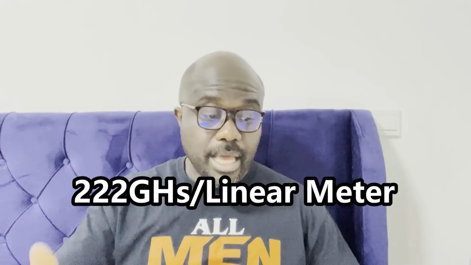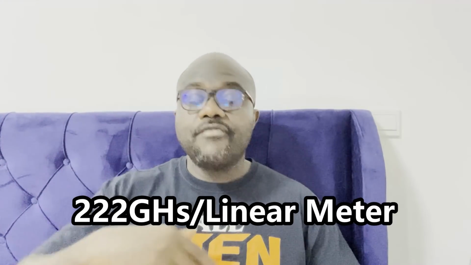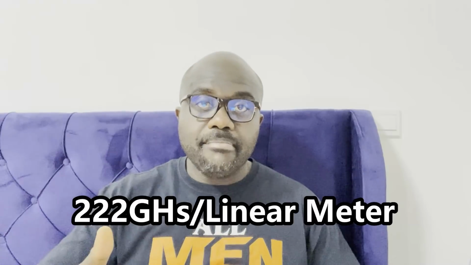222 cities per linear meter. Okay, so that gives you an idea, bearing in mind that our fence wall is about 12 foot high.